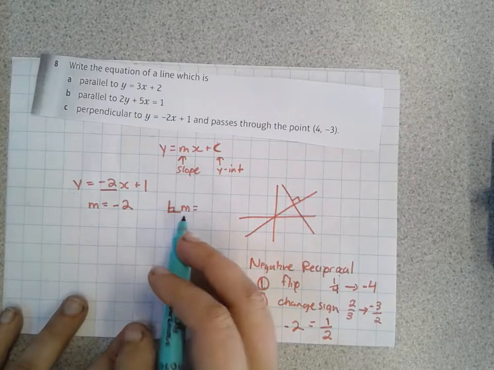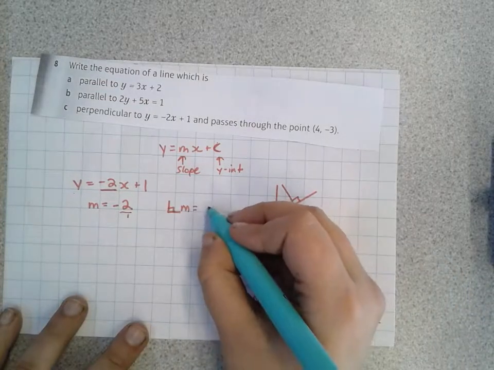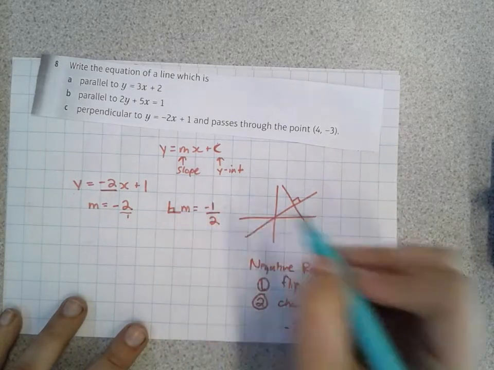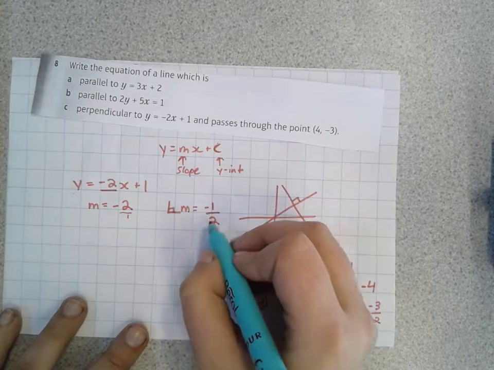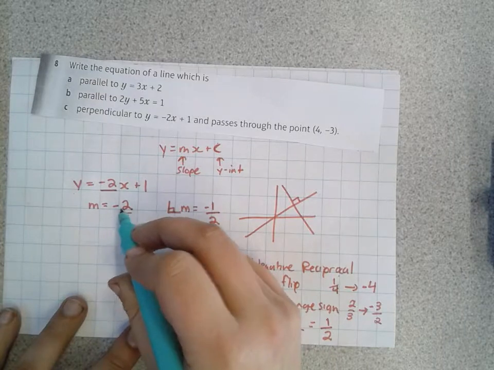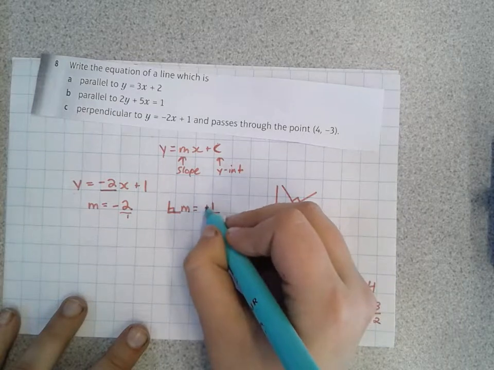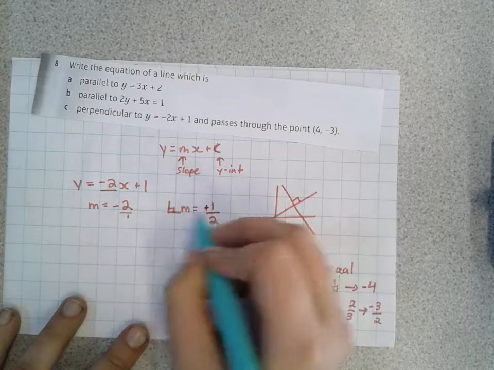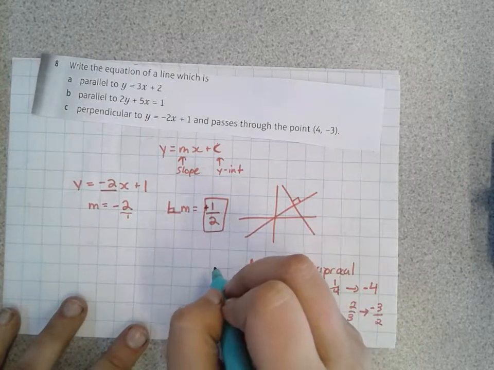So the perpendicular m, we're going to take 2, which we can also write as 2 over 1, and we're going to flip it. So 1 goes on the top, 2 goes on the bottom, and then we change the sign. Because this is negative already, this actually becomes positive. The sign is different than the original one. So if this is negative, it becomes positive. Our slope is going to be positive 1/2.